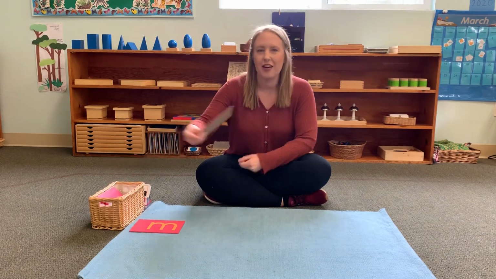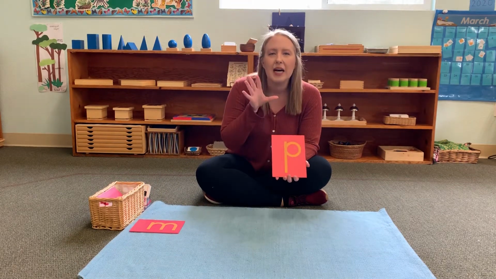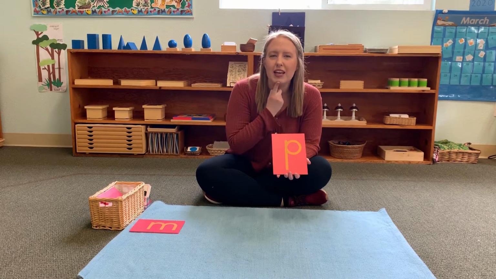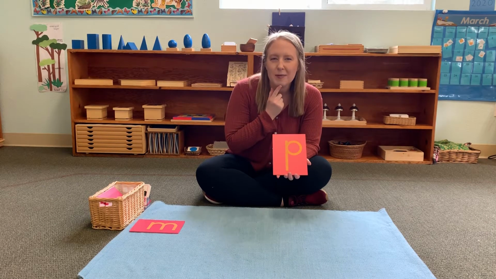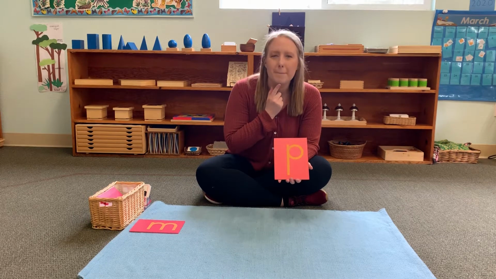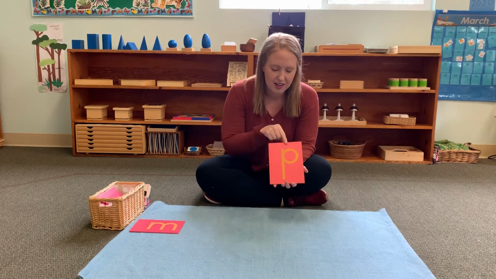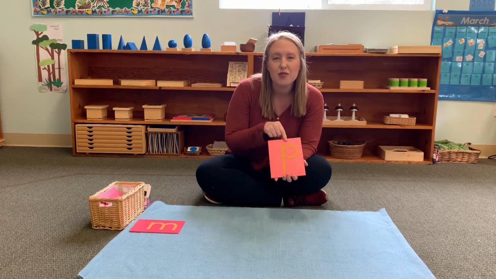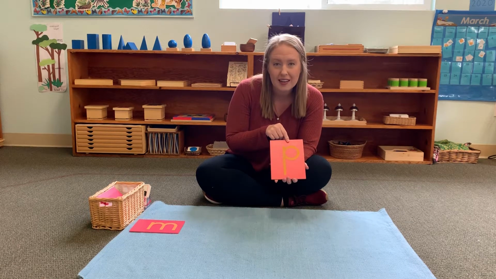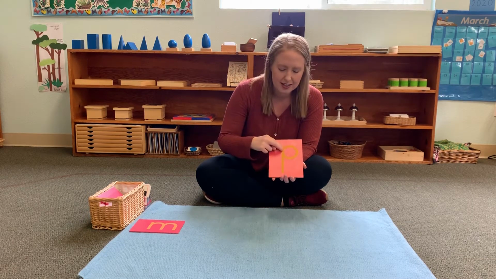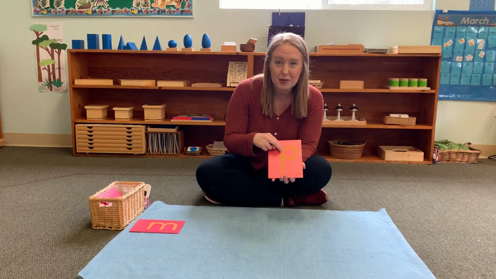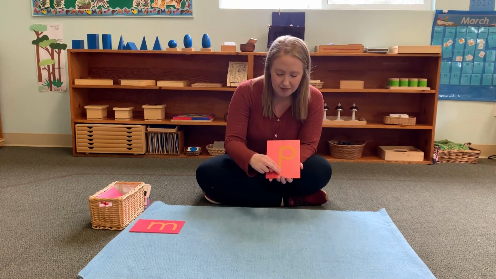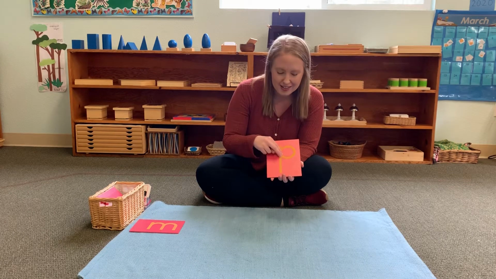Our next sound is P. Can you watch my lips and do it with me? P. We pop our lips for the sound P. Very good. The sound P is represented by the letter P. Let's trace. Will you do it with me? Down, up, and around. P.